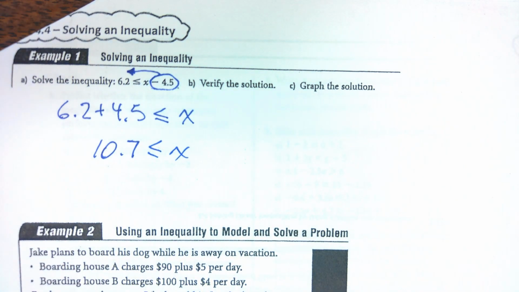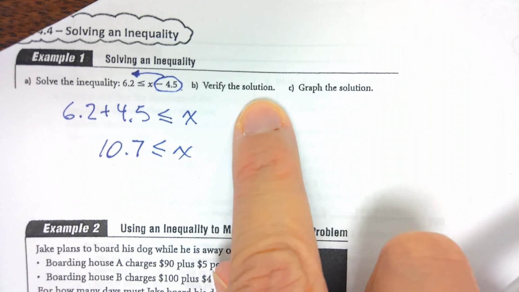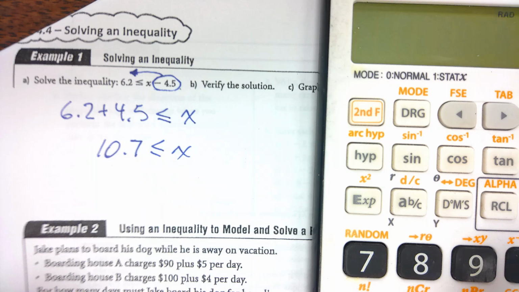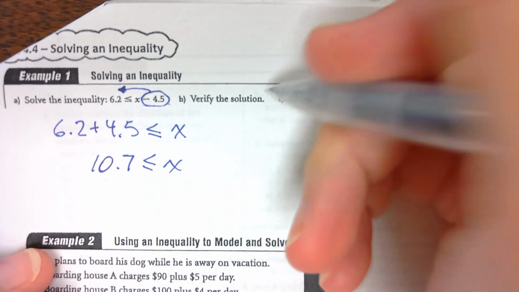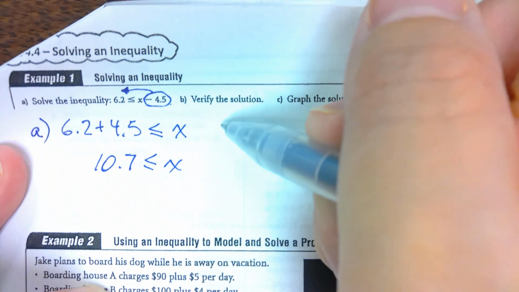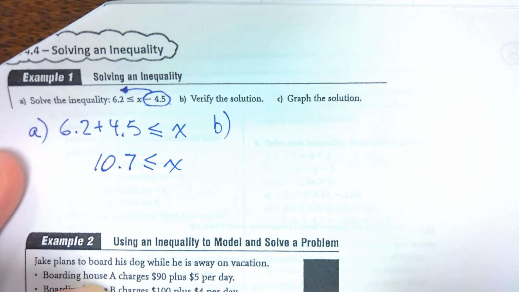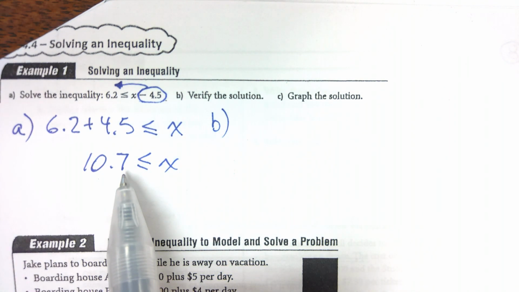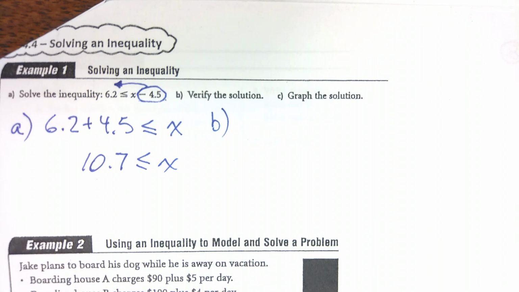And then when it says certify the solution, certify just means: if what's a number? Let's say this is part A right here. We solved it. Part B, certify the solution. So x is greater than or equal to 10.7. What's a number that's greater than 10.7?